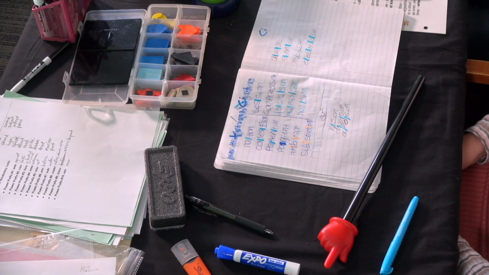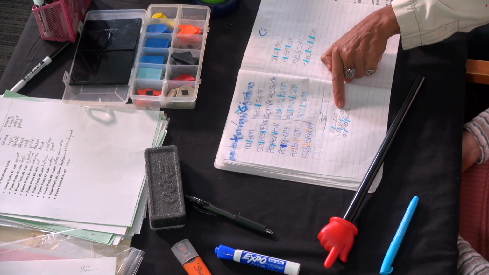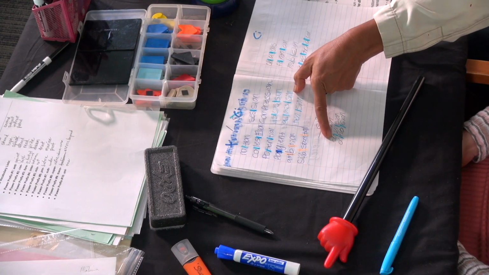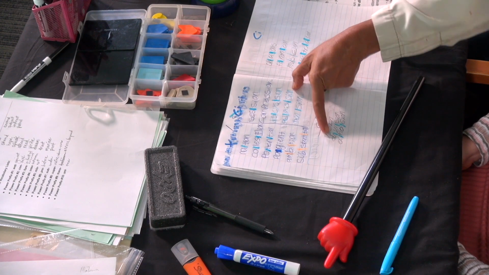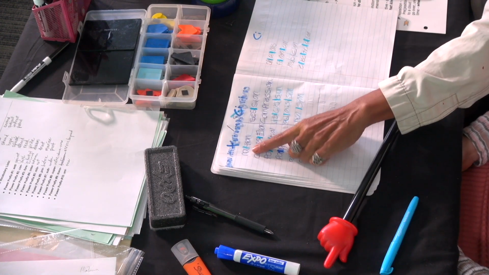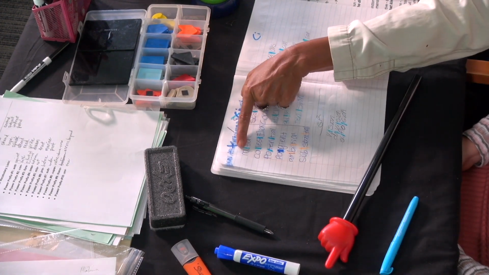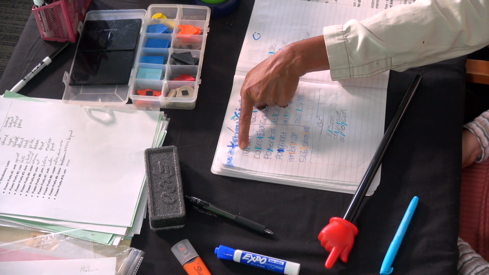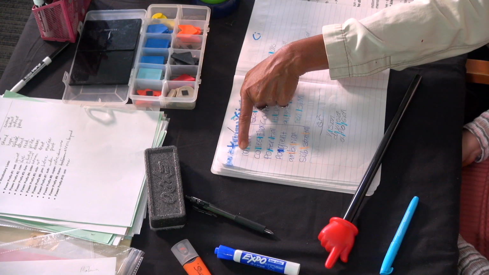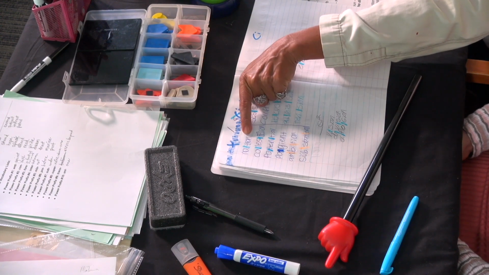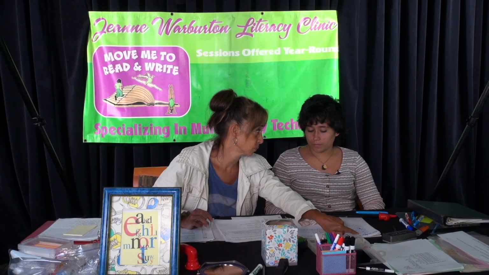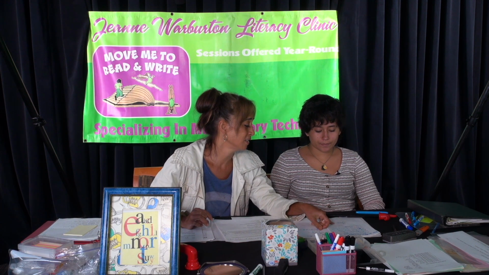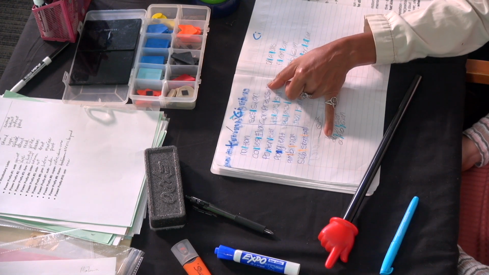And division would be, I believe, an exception to the rule. Because if the rule is that if you have an open syllable, that last vowel in the syllable is going to say its name. In nation, does the A say its name? No. Nation. Oh, yes. Yeah. In division, does the I say its name? No. It doesn't say division.